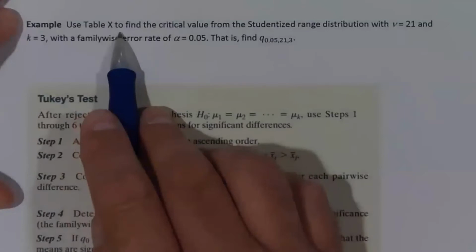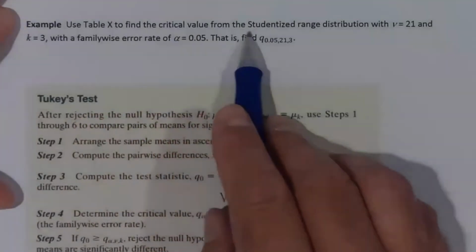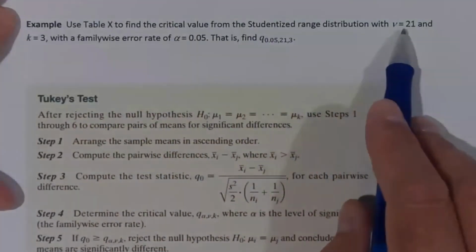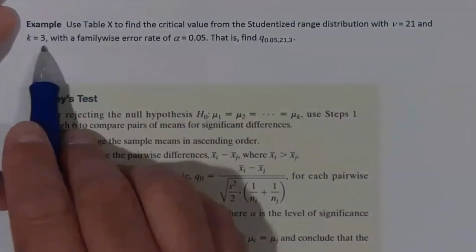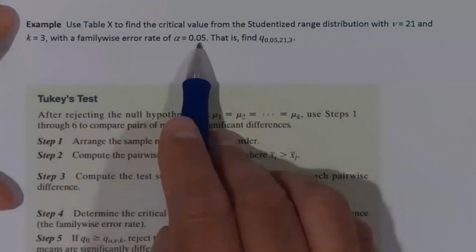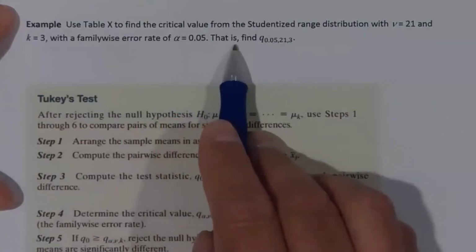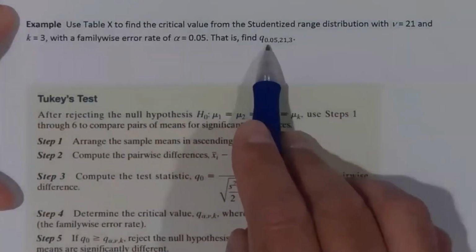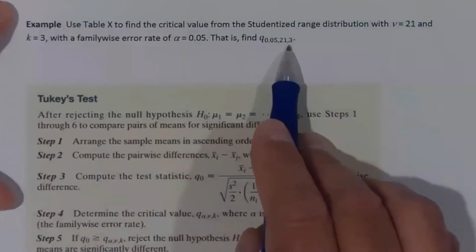Use table 10 to find the critical value from the studentized range distribution with V equals 21 and K equals 3, with a family-wise error rate of alpha equals 0.05. In other words, we're going to find Q sub 0.05, comma 21, comma 3.